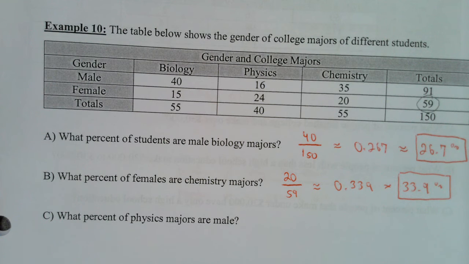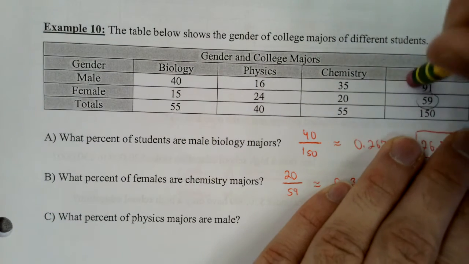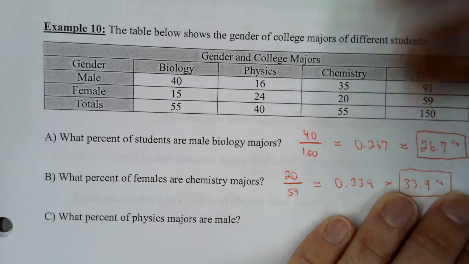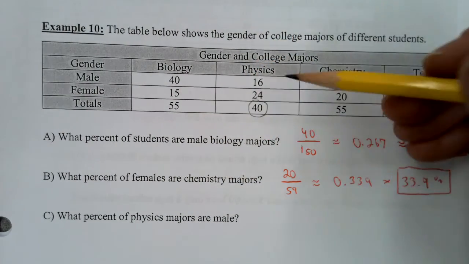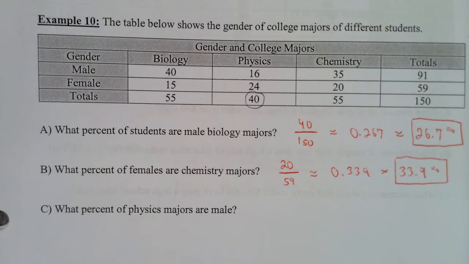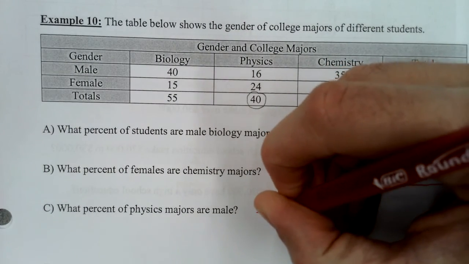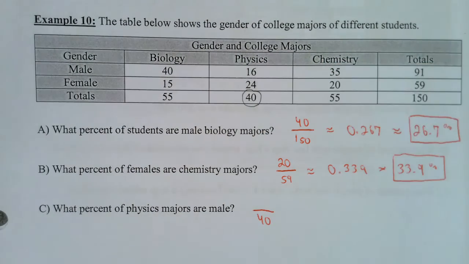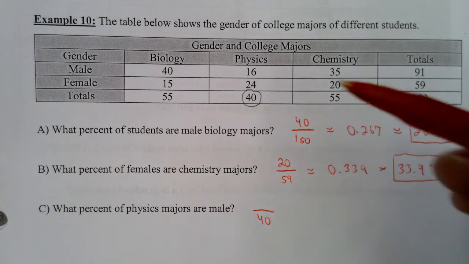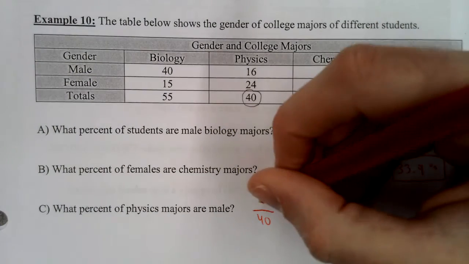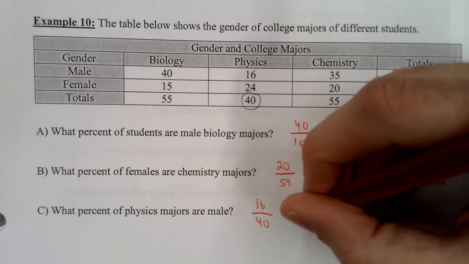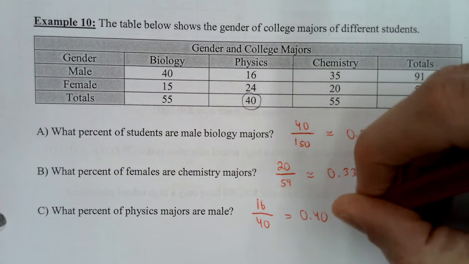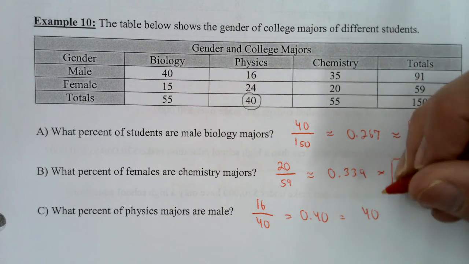Part C, what percent of physics majors? So now we just want the physics majors. So we're basing it off of 40. We're just looking at the physics majors now. It's based out of 40 now. What percent of those are male? So 16 out of 40 equals exactly 0.40, which is exactly 40%.